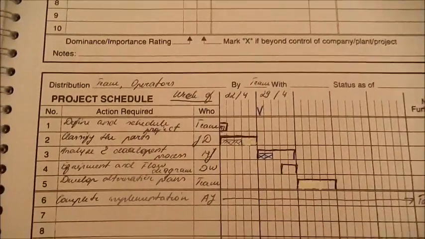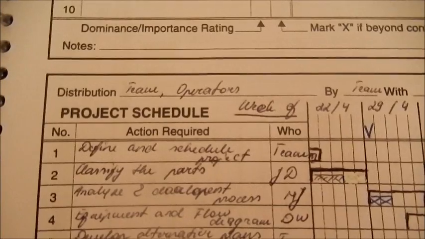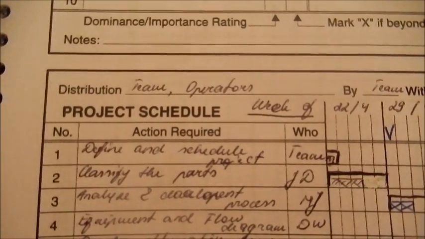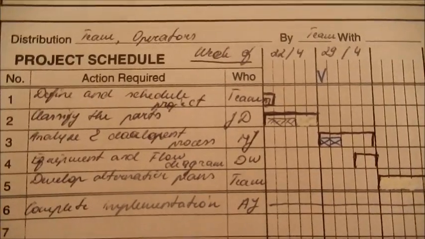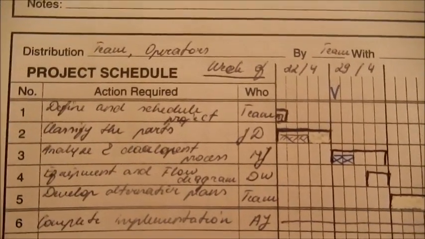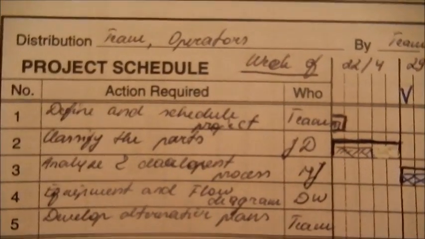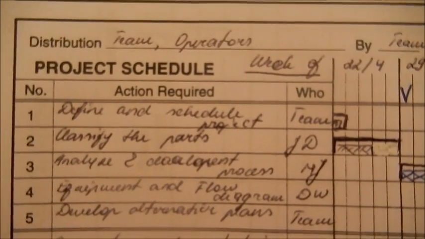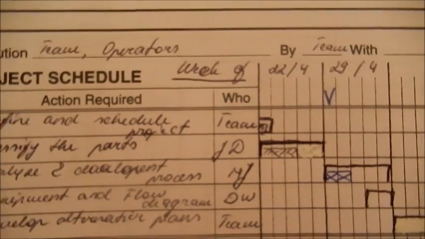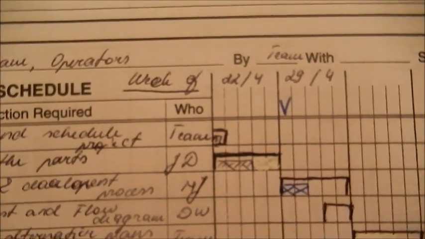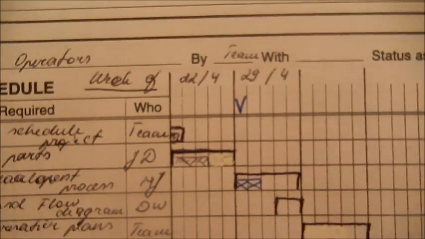The third part is the project schedule. The project schedule is a timetable where it is visible which steps the project has, the responsible person for each step and the given time for it. Here, for example, step 2 is to classify the parts, which has to be done in the first 5 days of the project time. The responsible person has the initials JD.